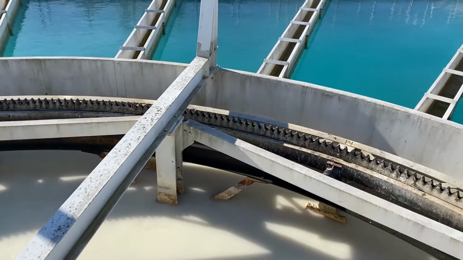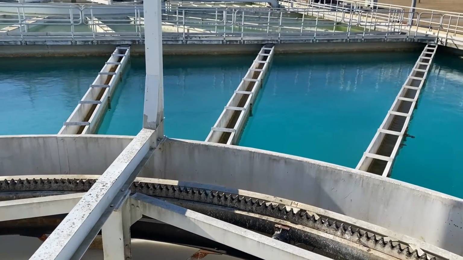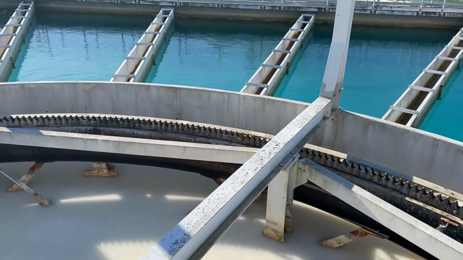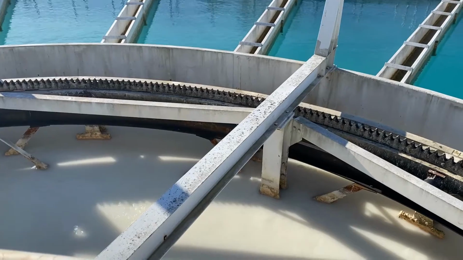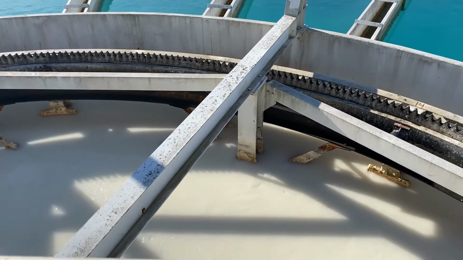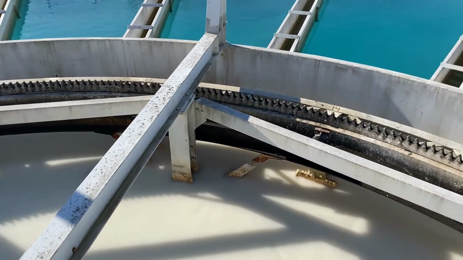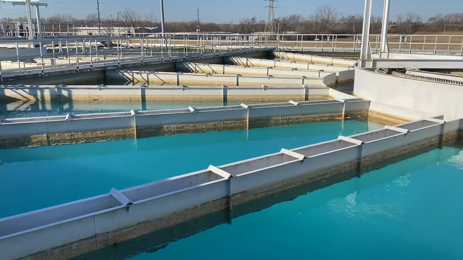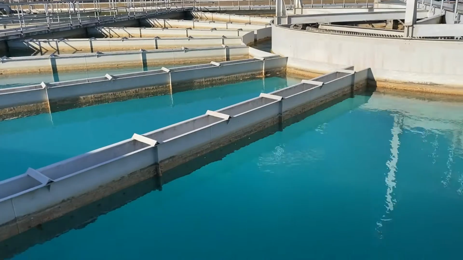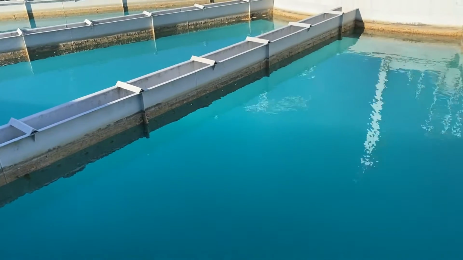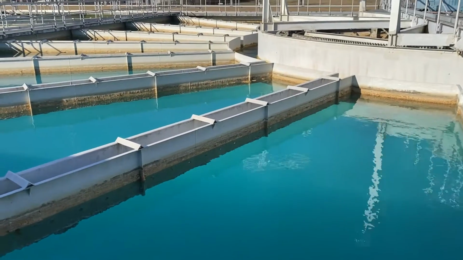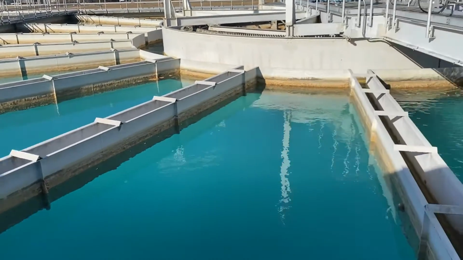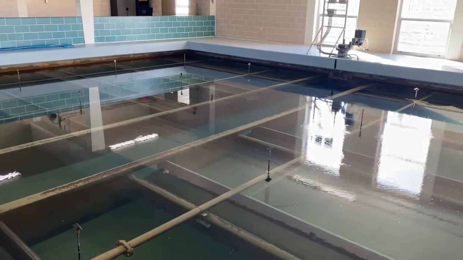This is the upflow clarifier. What you're seeing now represents the coagulation, flocculation, sedimentation step. In this inner basin, that's where the coagulation and flocculation happens, and in the outer basin is the sedimentation. This is the outer basin where the sedimentation happens. You can't really see much from here, but the particles are clinging together, falling to the bottom, and the clean water is going through these troughs and out to the filter gallery.